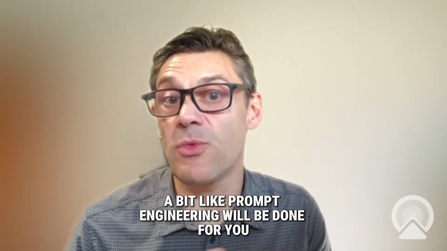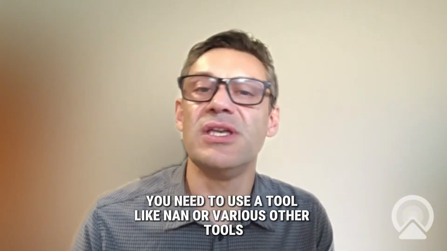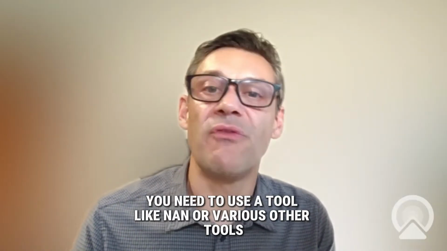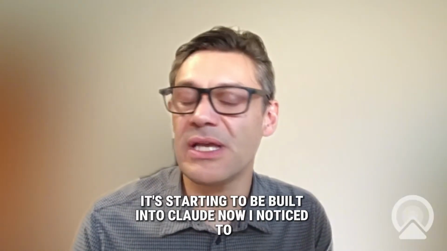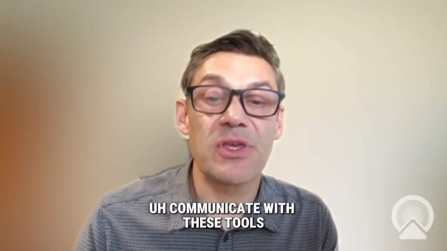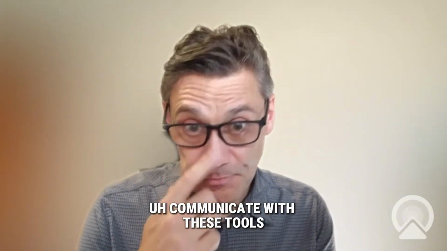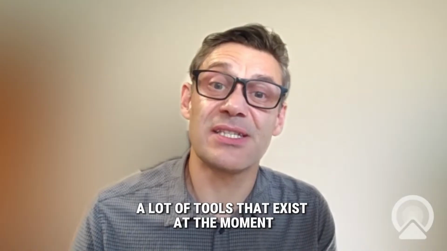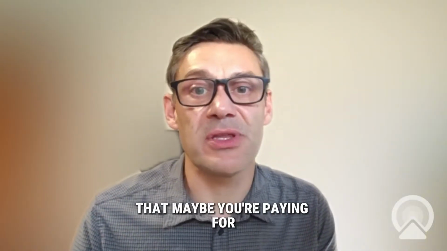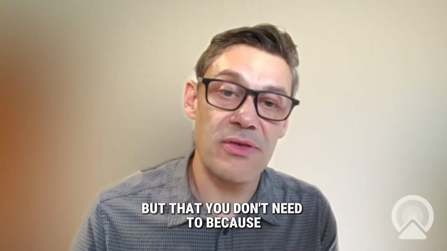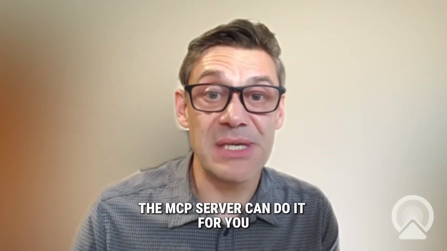A bit like the prompt engineering will be done for you, but right now you need to use a tool like n8n or various other tools. It's starting to be built into Claude now, I notice, to communicate with these tools. And what's great about this is it replaces a lot of tools that exist at the moment that maybe you're paying for that you don't need to, because the MCP server can do it for you.